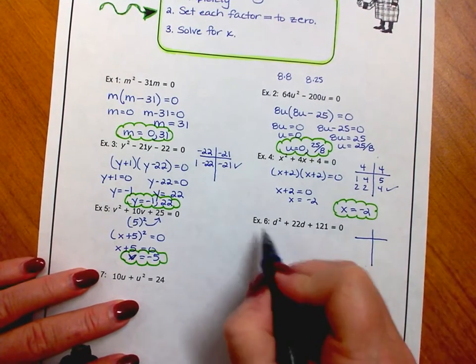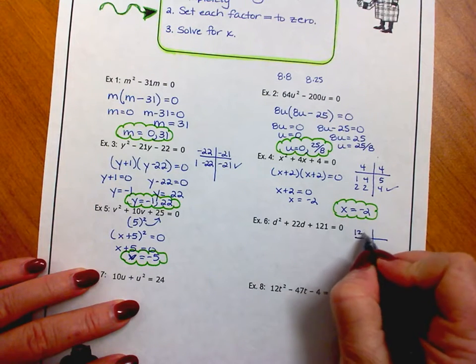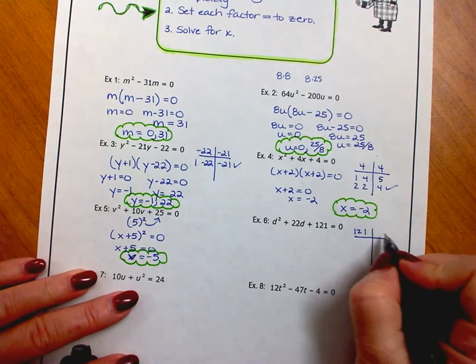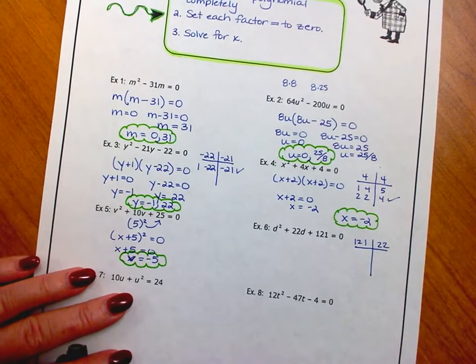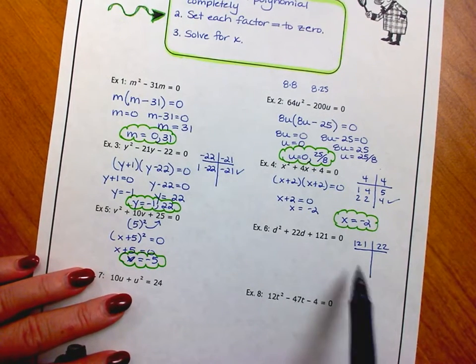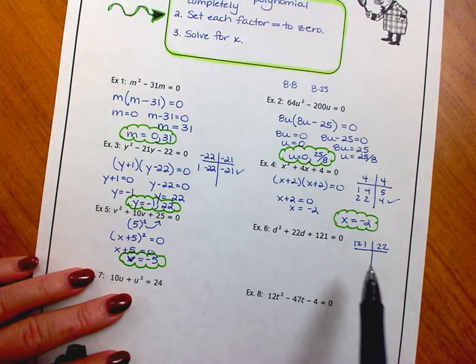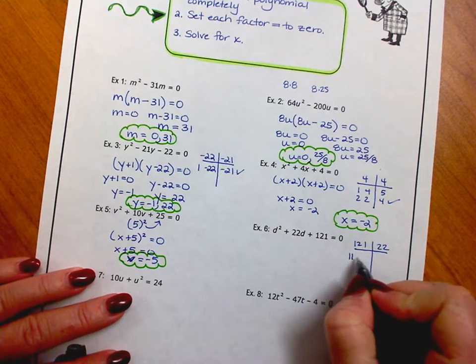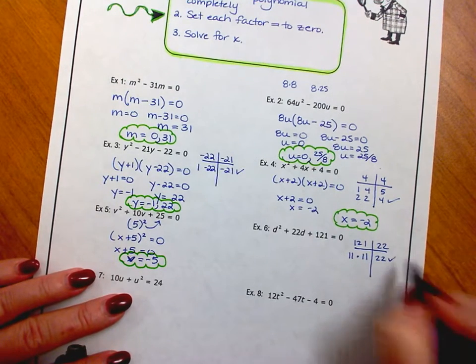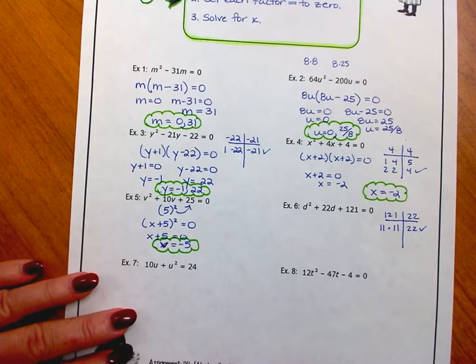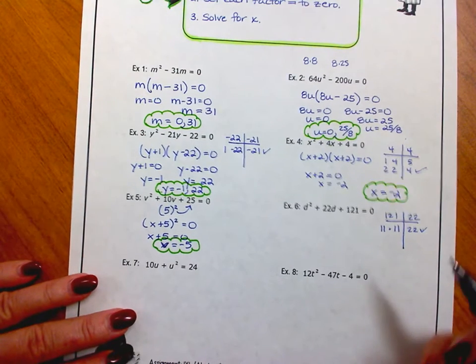And we've got factors of the outside, so 1 times 121, that add up to 22. Okay, now this has a lot of factors, but I just so happen to remember from our perfect square contest that 121 is 11 times 11. And if we add those up, we get 22, which is what we're looking for. So we have another perfect square trinomial.